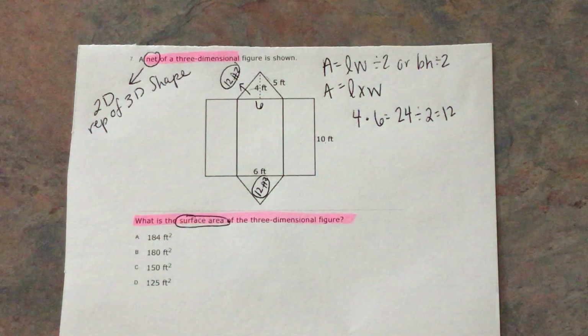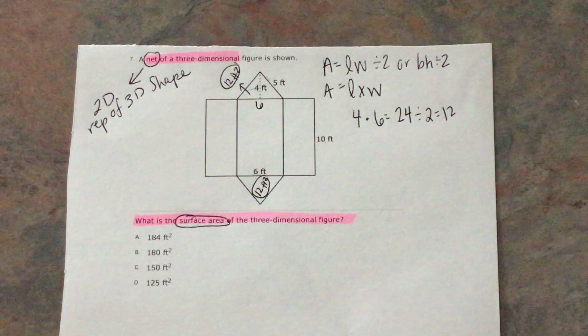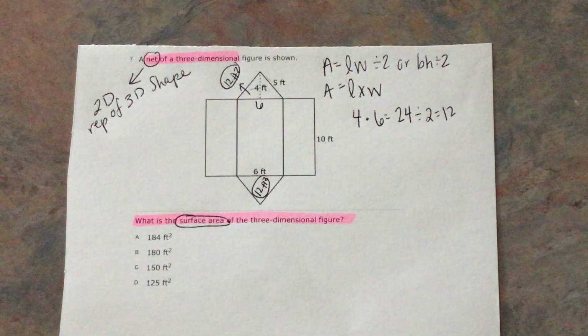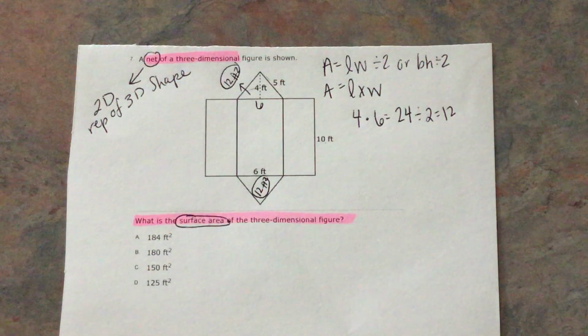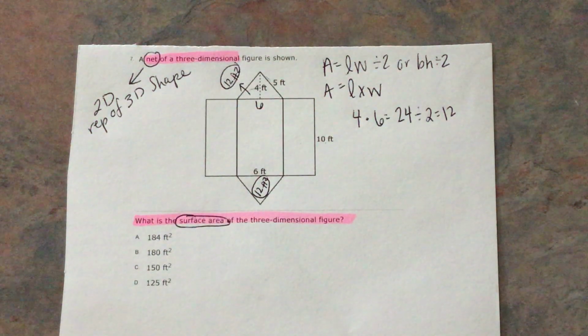But they're not the same length, right? Because this one, you can tell just by looking at it, is bigger. Not by much, but it's bigger. Did anybody else have any other reason why they picked the 5?